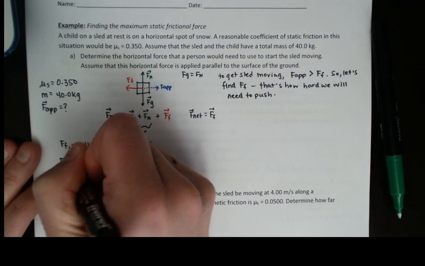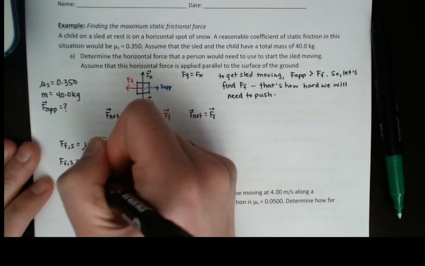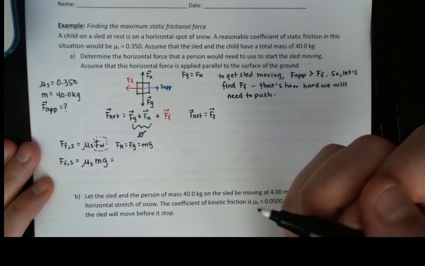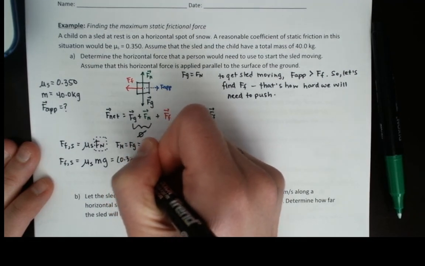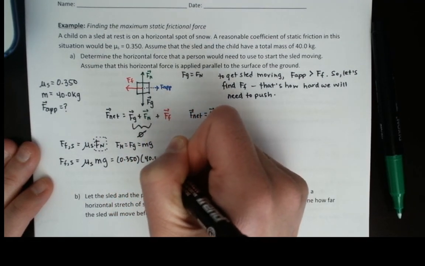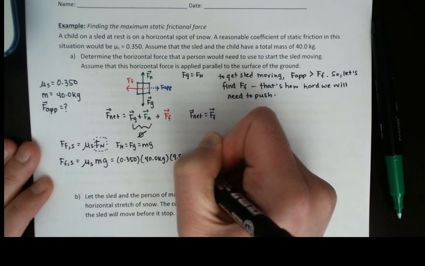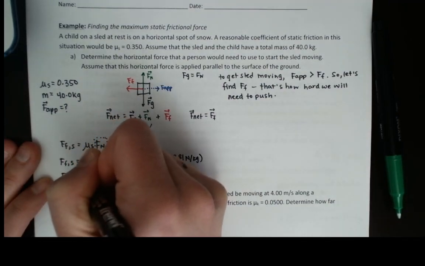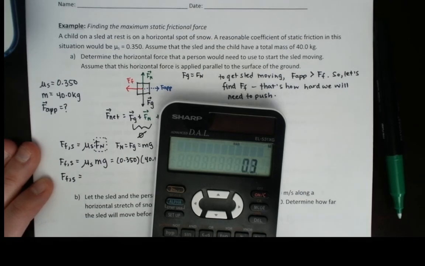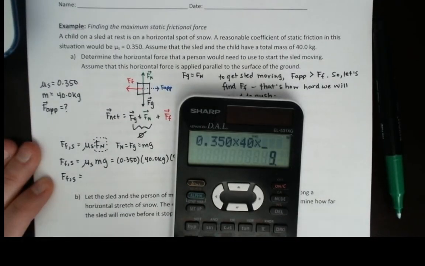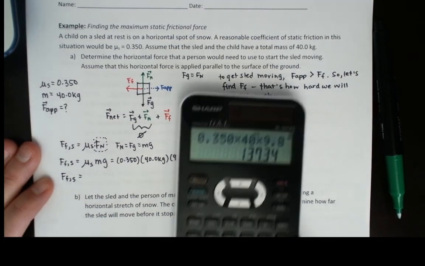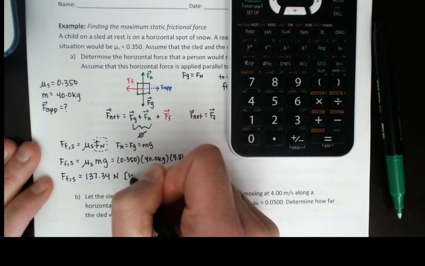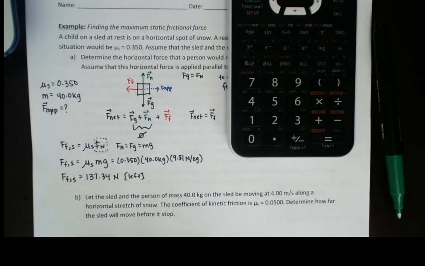So the force of static friction is going to be the coefficient of friction times mass times gravity, okay? So coefficient of friction is 0.350, mass is 40 kilograms, gravity is 9.81 newtons per kilogram, okay? So the force of static friction is therefore all those numbers multiplied together. So 0.350 times 40 times 9.81, we get 137.34. Okay, and that would be to the left.